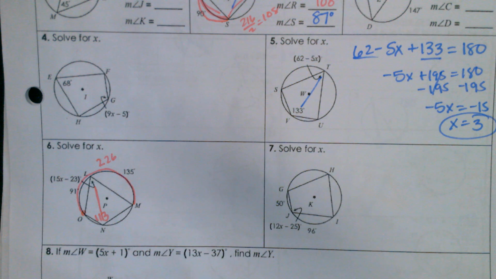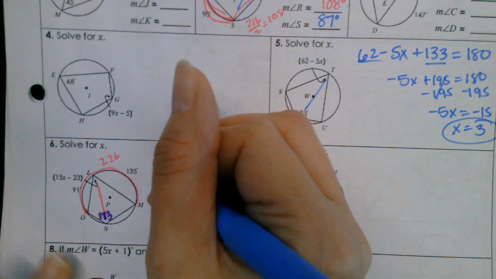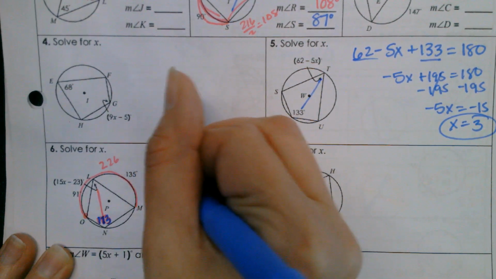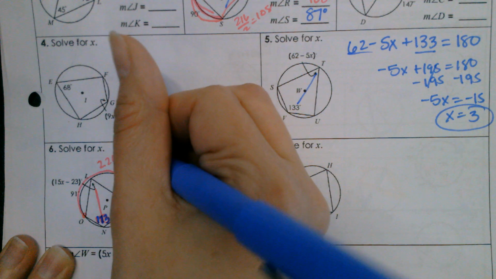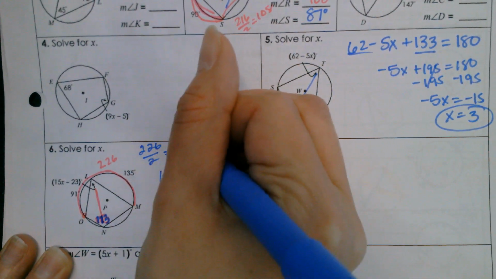So N is 113, and then add them to equal what? 15x minus 23 and 113 add to equal 180. We did 226 divided by 2 to get 113.